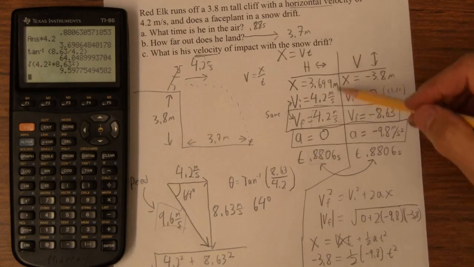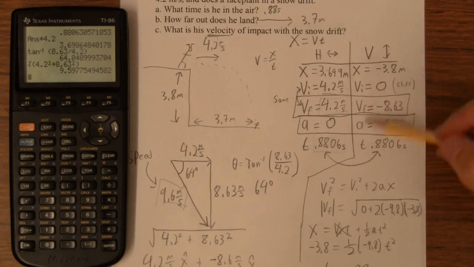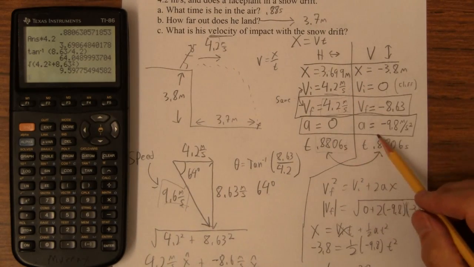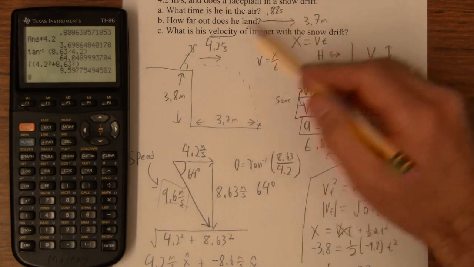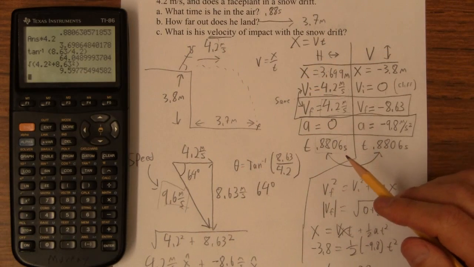So step 1, fill in what you know. Step 2, solve. Usually you can find time on one side or the other. When you do, move it across and then solve the rest of it. And then you have to answer questions. That's about as simple as it is.